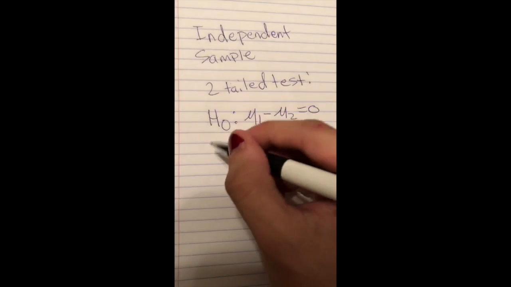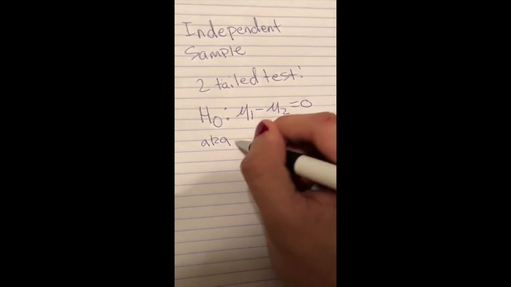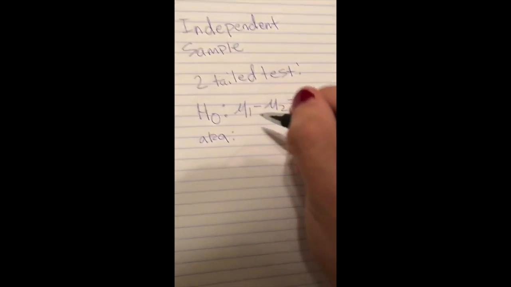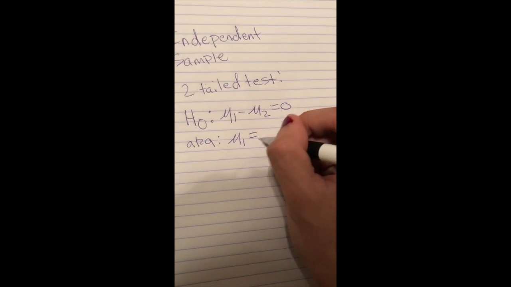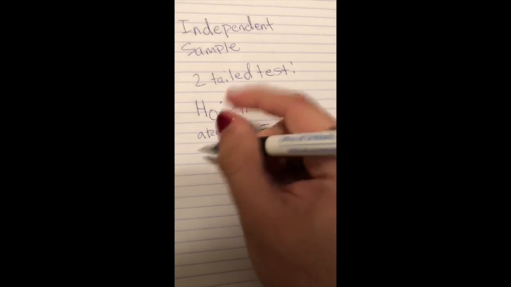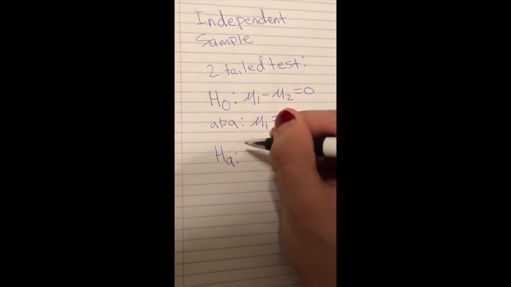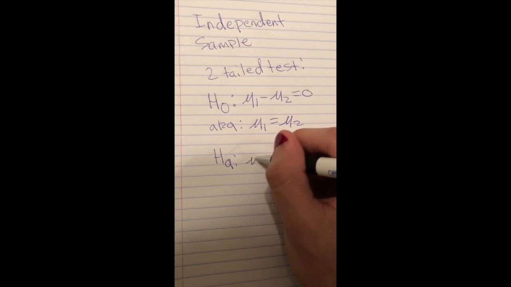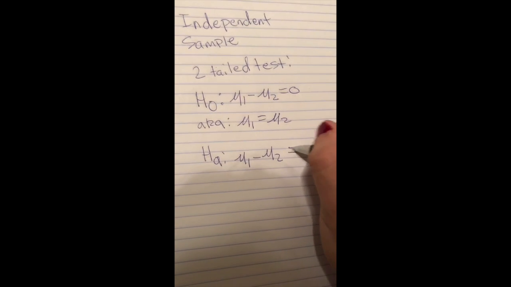Or in other words, both population means are the same. The alternative hypothesis would be mu1 minus mu2 is not equal to 0, or that there is a difference between each population mean.